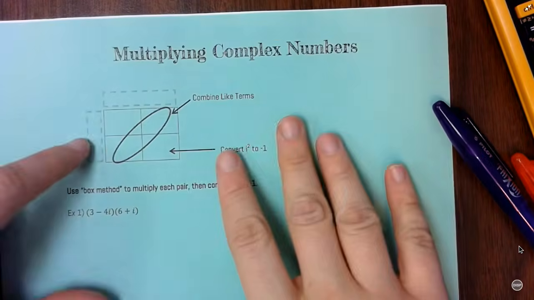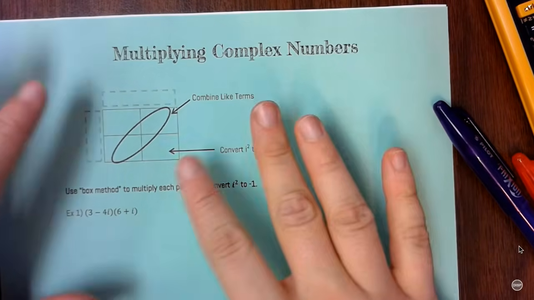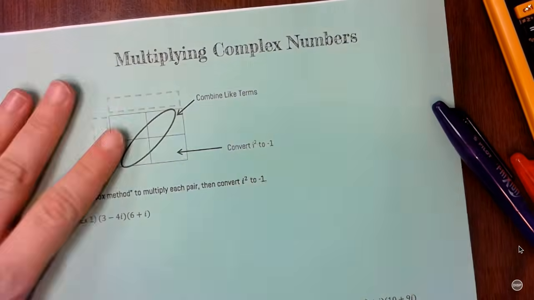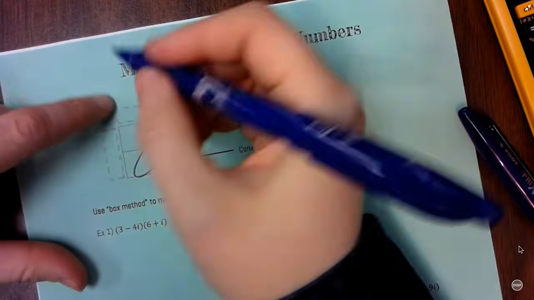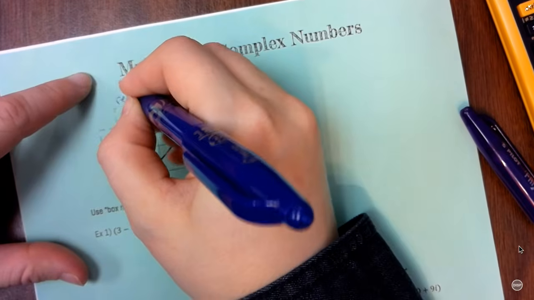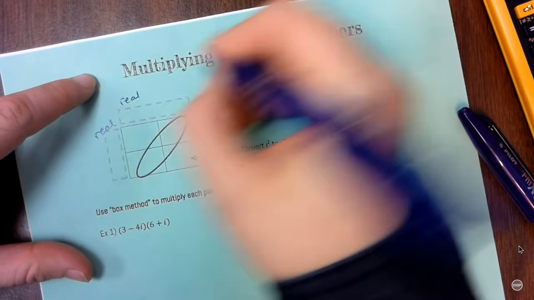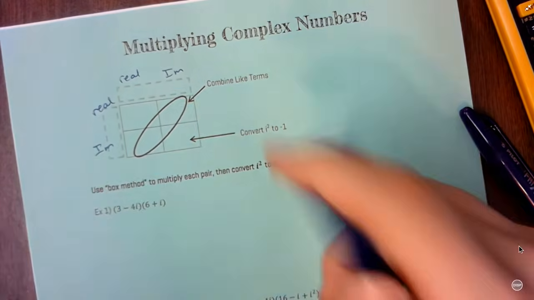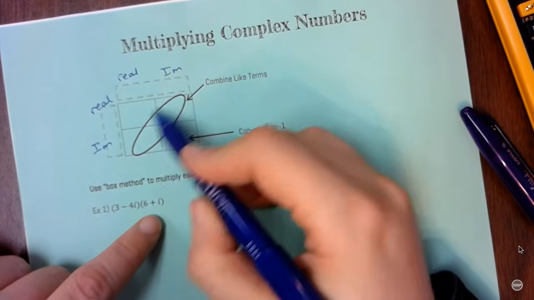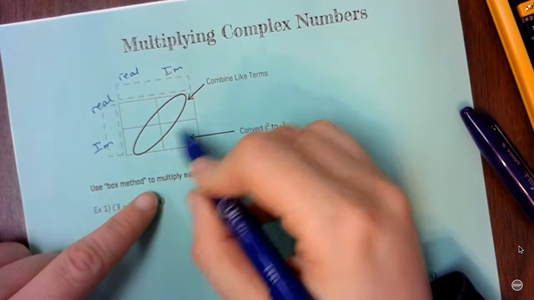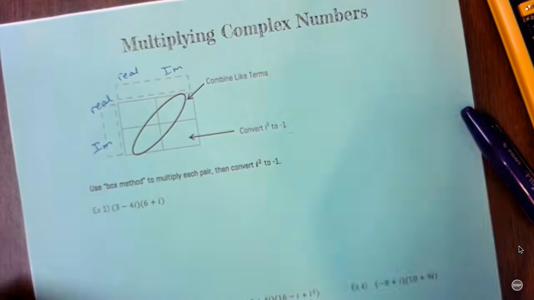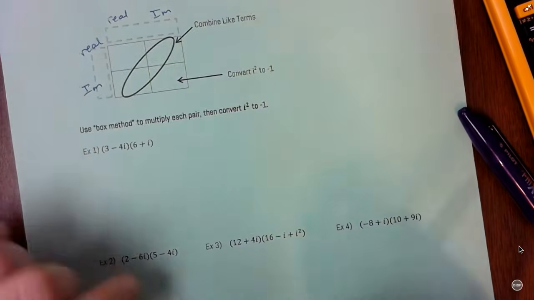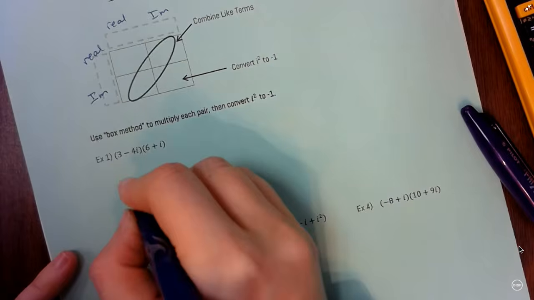So you're going to multiply with the so-called box method that we did for polynomials. So set up your numbers. You kind of want to put the real parts here, real, real, and then do imaginary, imaginary, because then it'll kind of convert this way. So these will end up being like terms that you can combine, and this will end up being an I squared that you can convert to a negative 1 and times whatever number's there. So let's try one. Let's do example 1.